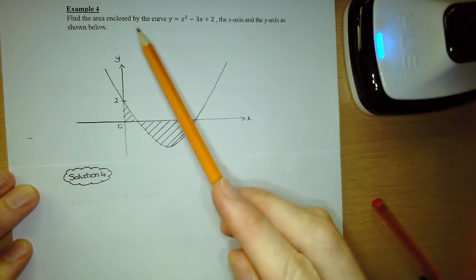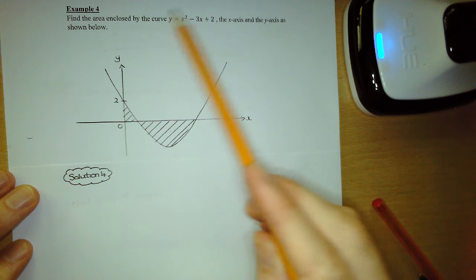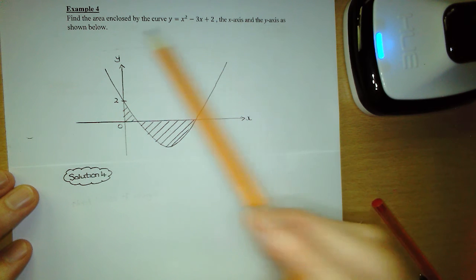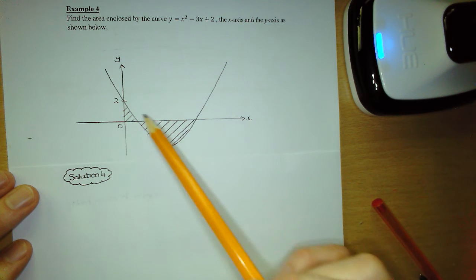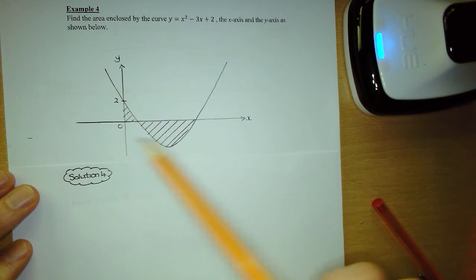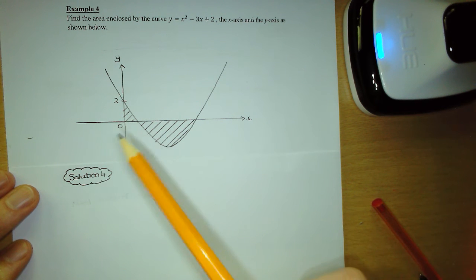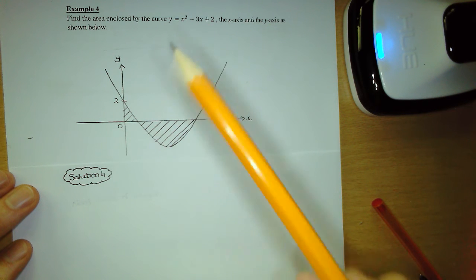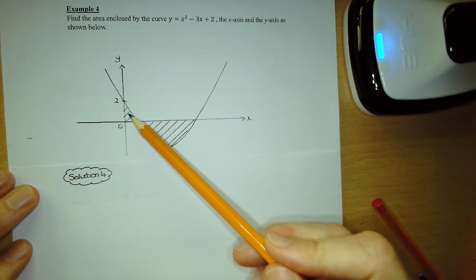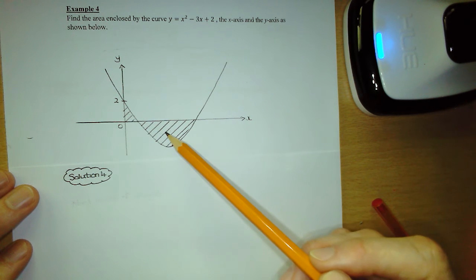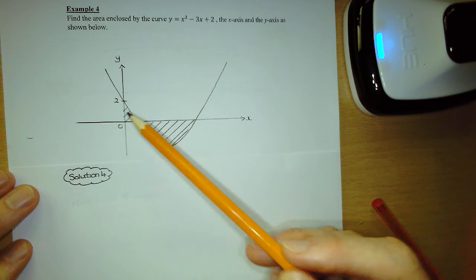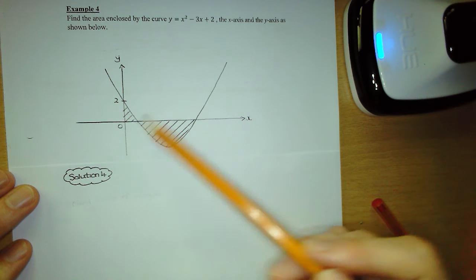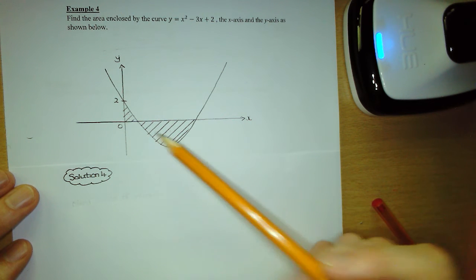Okay, example 4 says, find the area enclosed by the quadratic curve, the x-axis and the y-axis as shown below. So we've got our quadratic curve, our x-axis and our y-axis. You'll notice that there are two separate areas formed. Now, we can't get these two separate areas all in one go. Because they're separate, we have to set up two separate integrals, one for each of them.